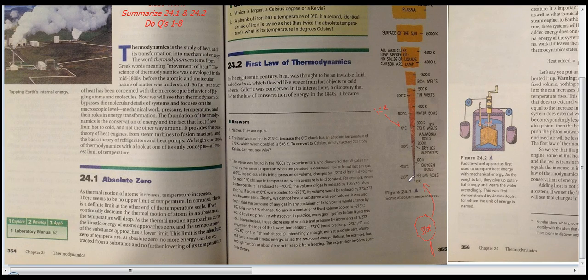And so that would be low heat, low energy, low temperature. And this would not be so much. Of course, it goes up and up and up as it goes through. So that's the first thing about absolute zero. The second thing is you need to know that Celsius and Kelvins are the same size unit.